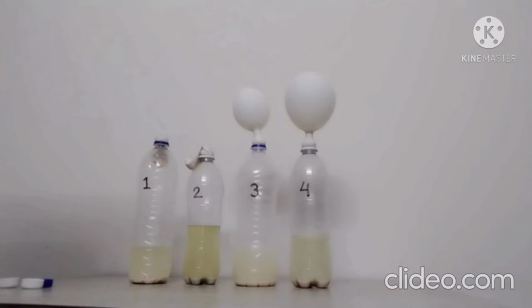and could not initiate the fermentation process. Then you might ask why the size of the balloon on bottle number 4 is bigger than that on bottle number 3? Good question, I must say. It's because we had added 2 tablespoons of sugar in bottle number 4 whereas only 1 teaspoon of sugar in bottle number 3.